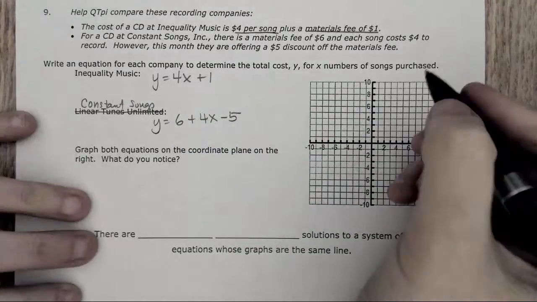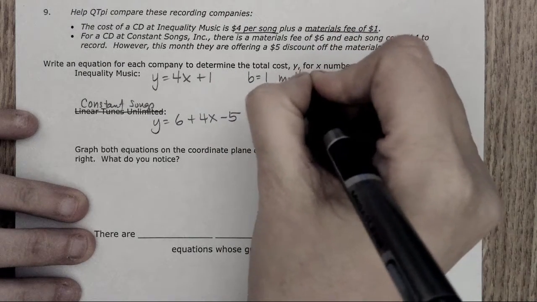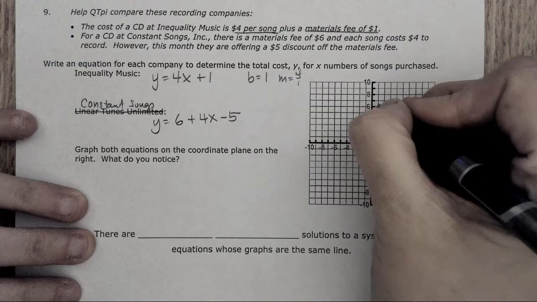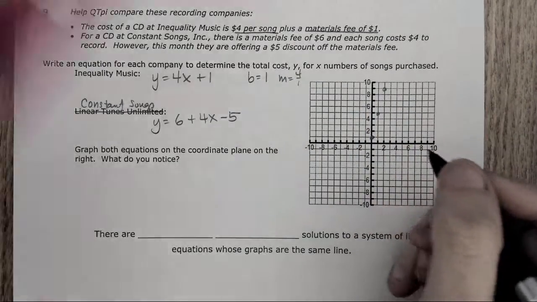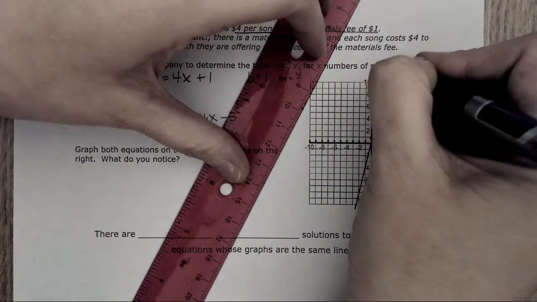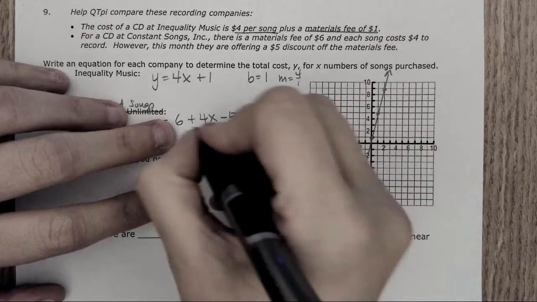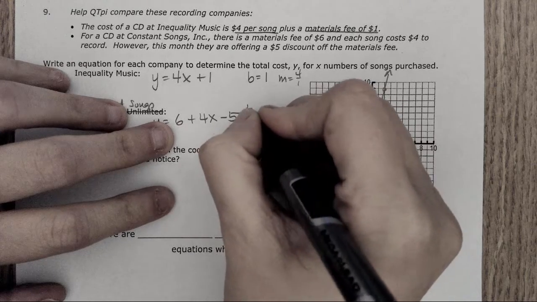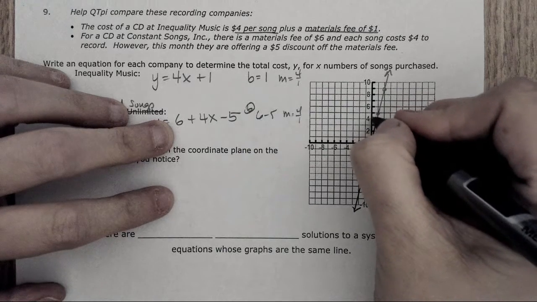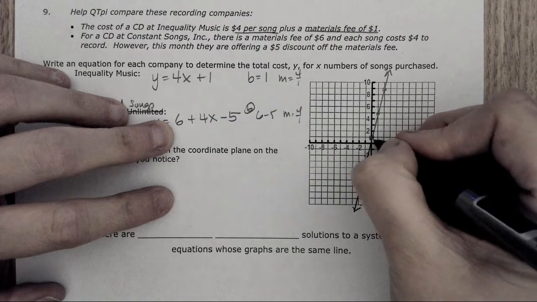Okay, so if I look at the first one, my y-intercept is 1, and my slope is 4 over 1. So I start at 1, I rise 4, run 1, rise 4, run 1, and then I very carefully graph my line because I want it to be as precise as I can make it. Now when I look at this one, figuring out what my y-intercept is is a little tricky. My y-intercept is 6 minus 5, that's b. And my slope is 4 over 1. So I start at 6, and I have a $5 discount. So I start at 1.